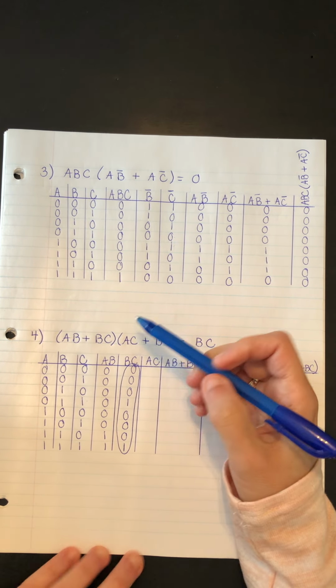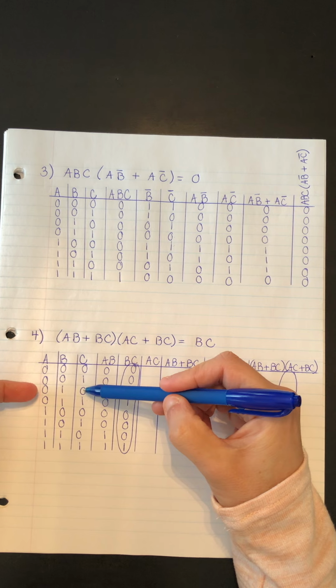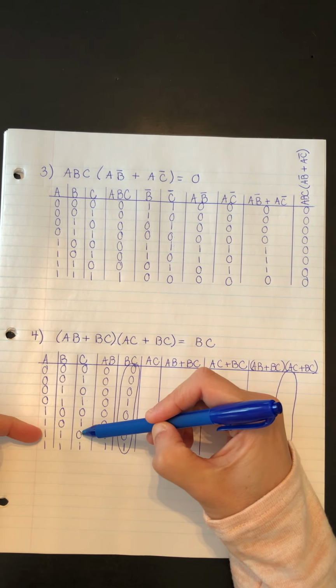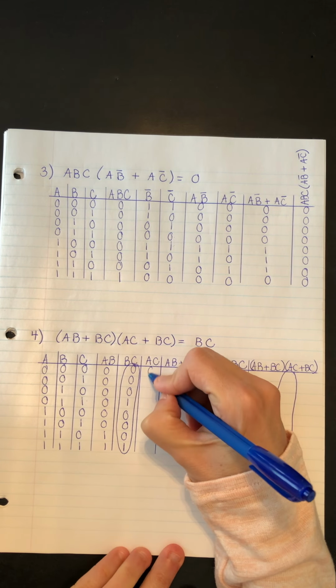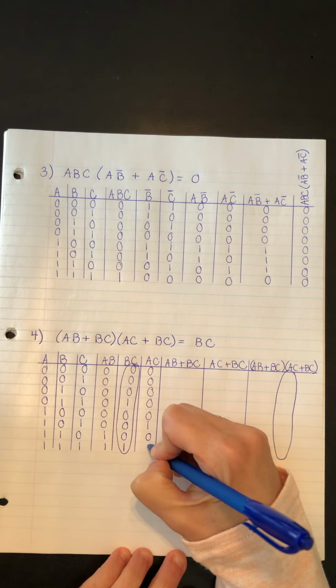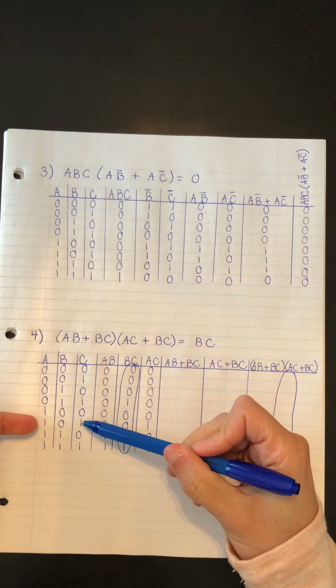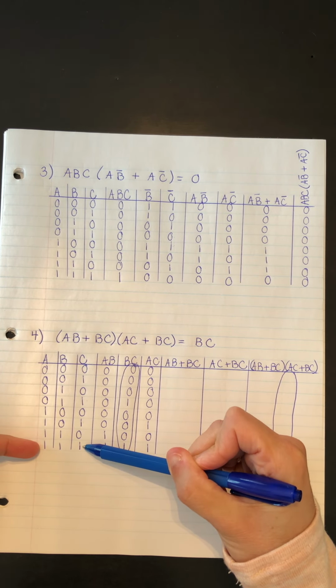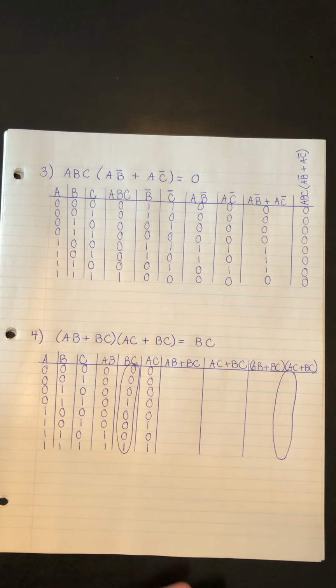Multiply A and C. 0, 0, 0, 0, 0, 1, 0, 1. Okay, so that was multiplying A by C. We got a 1 here. That would be row 6, and a 1 here, row 8. Okay, I've got the AND gates done.